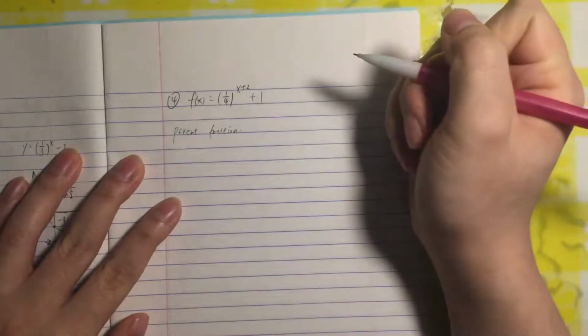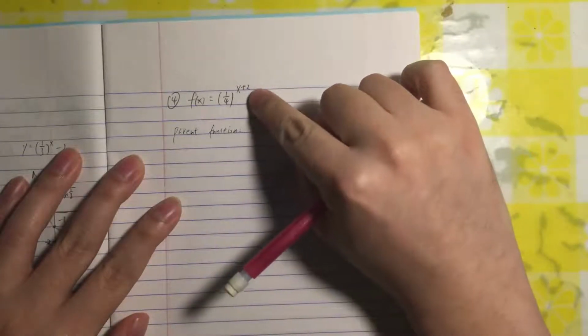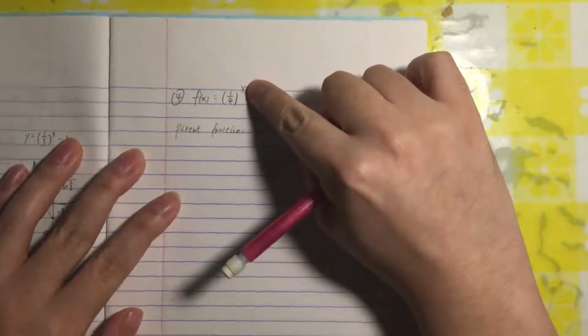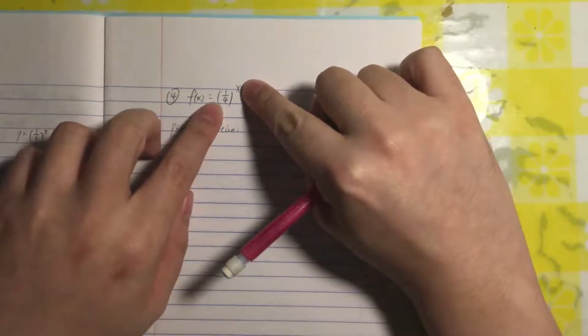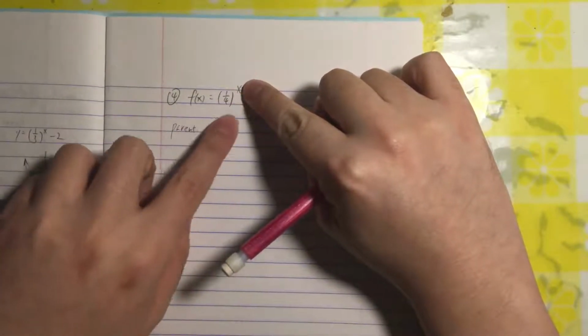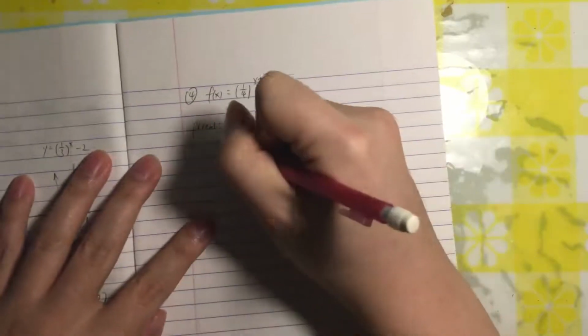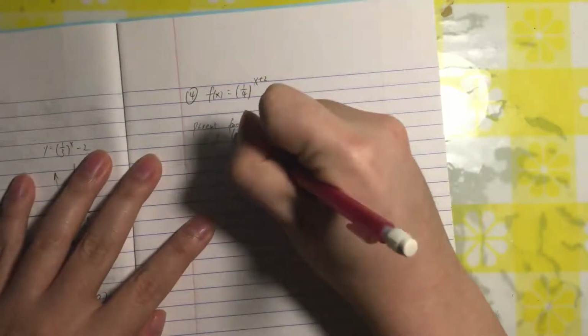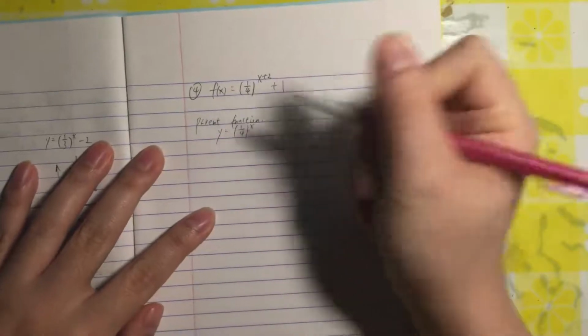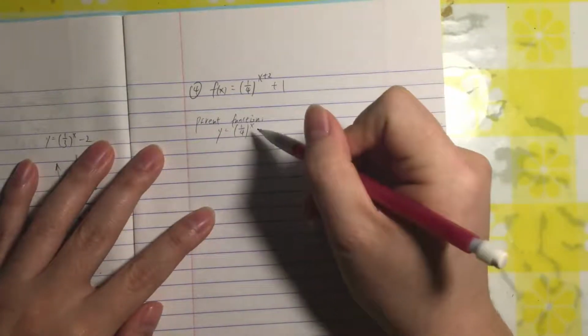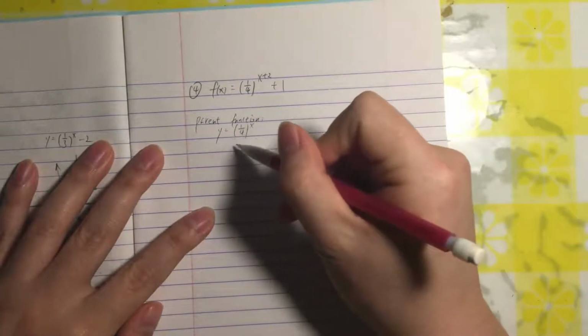For the parent function, let's first of all drop the numbers. We drop number 1, drop number 2. What's left is 1/4 to the power of x. We can take this as a parent function: y equal to 1/4 to the power of x. This is an exponential function, and the base is less than 1.